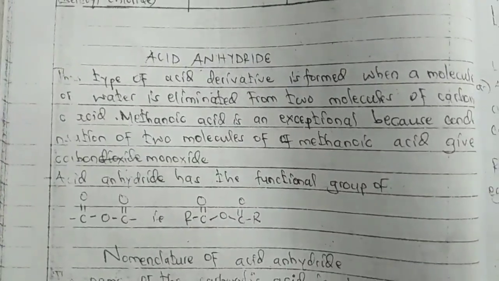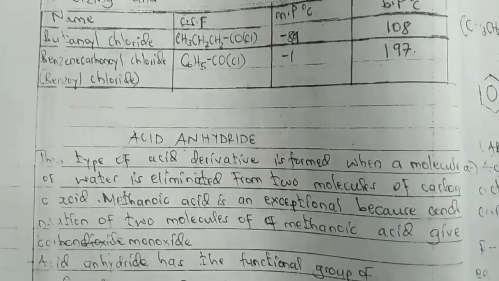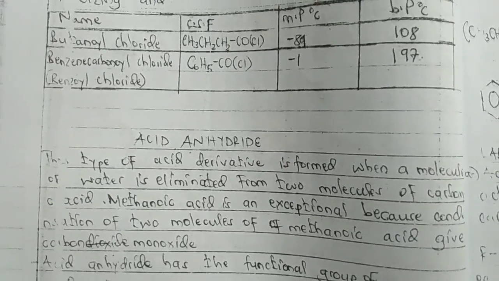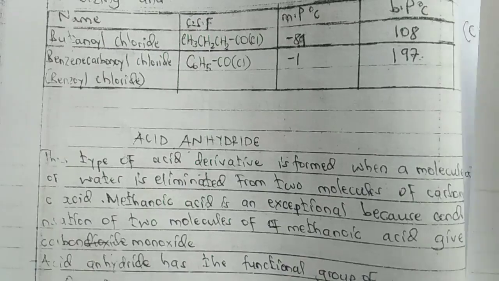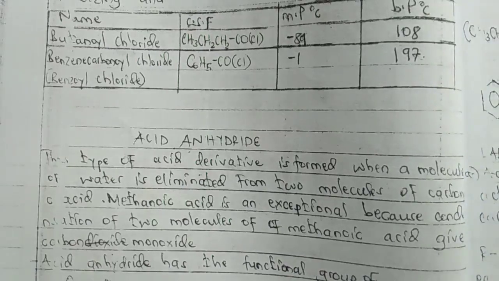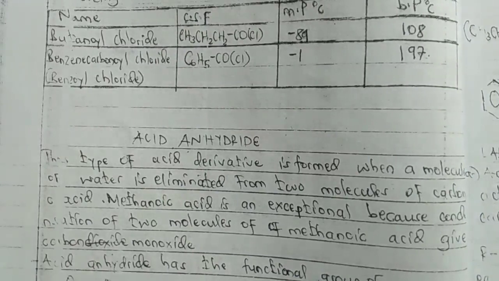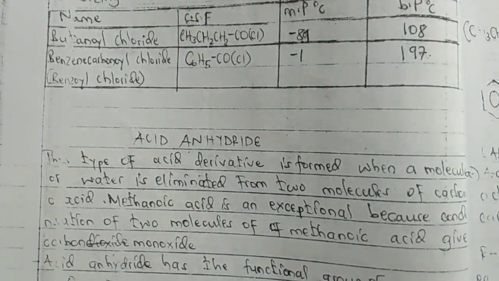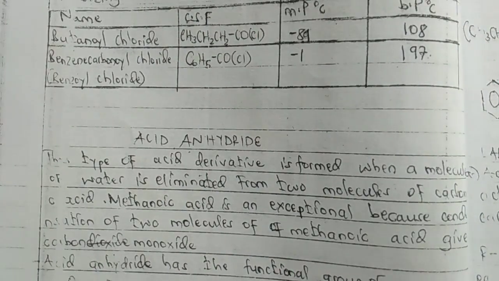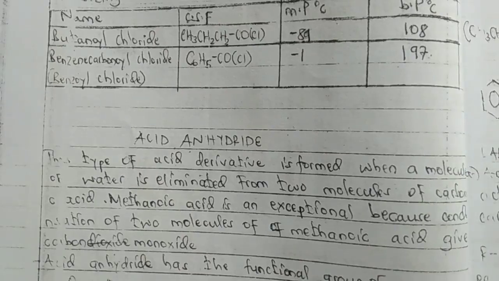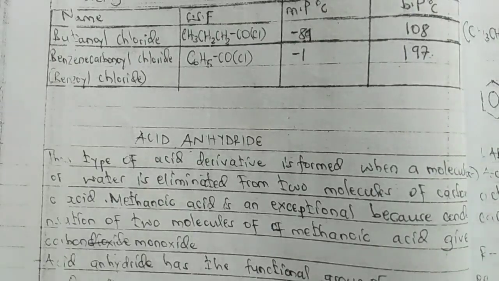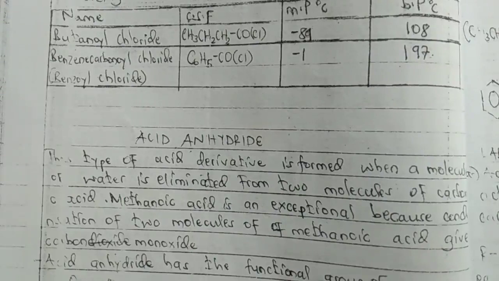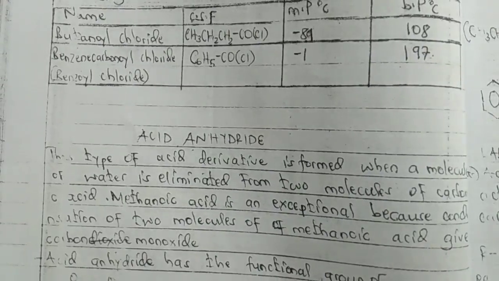Unaona, so this marks the end of our discussion regarding the acid chlorides. The coming session will be discussing the acid anhydrides. We will be having the discussion regarding the acid anhydrides and how they can be prepared and how they react in the laboratory. So thank you, and let's meet in the coming session.